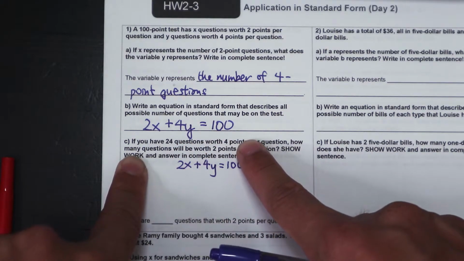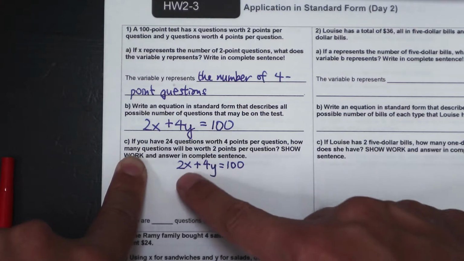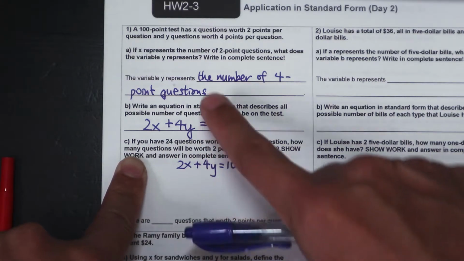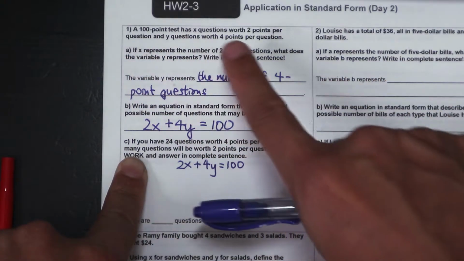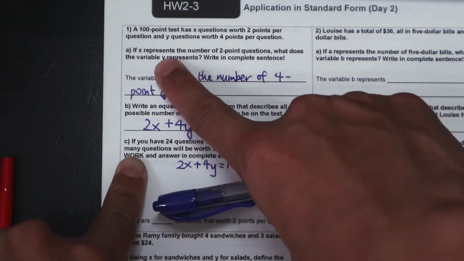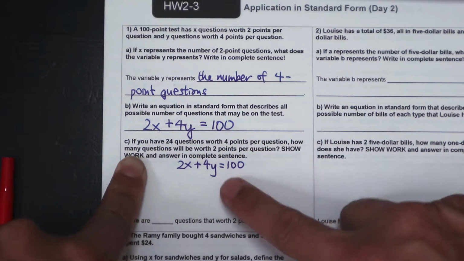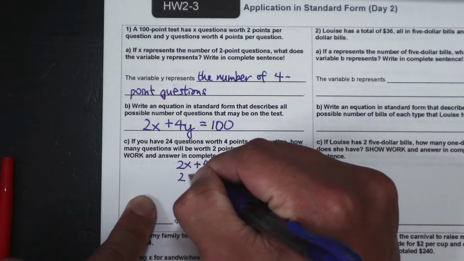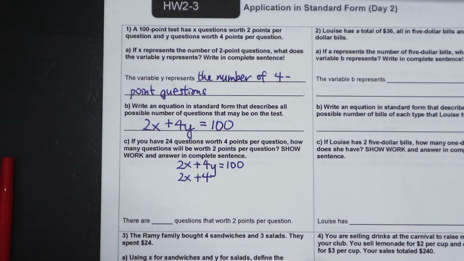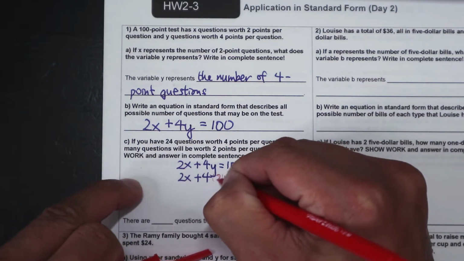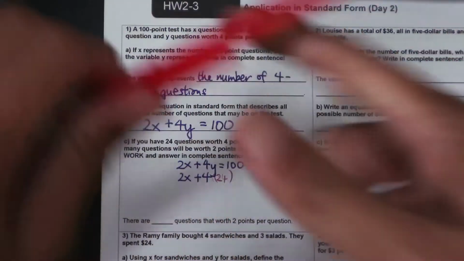Now, you know ahead of time, from the problem, it tells you that there are 24 questions that were 4 points. Now, let's see if you remember. Which of these letters, is it X or is it Y, indicates the number of 4-point questions? Which one was it? If you don't remember, we go back to part A. It says X is the number of 2-point questions and Y is the number of 4-point questions. So that means the 24 is going to belong to the Y. So you're going to rewrite 2x plus 4, and for the Y, you're going to replace it with 24 like this, right? Is equal to 100.